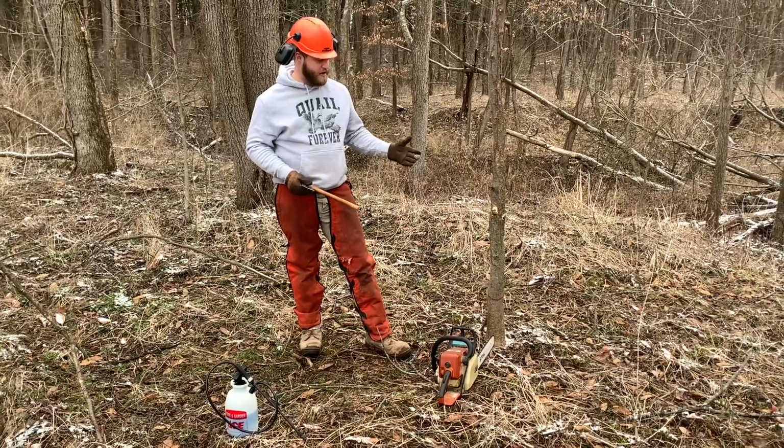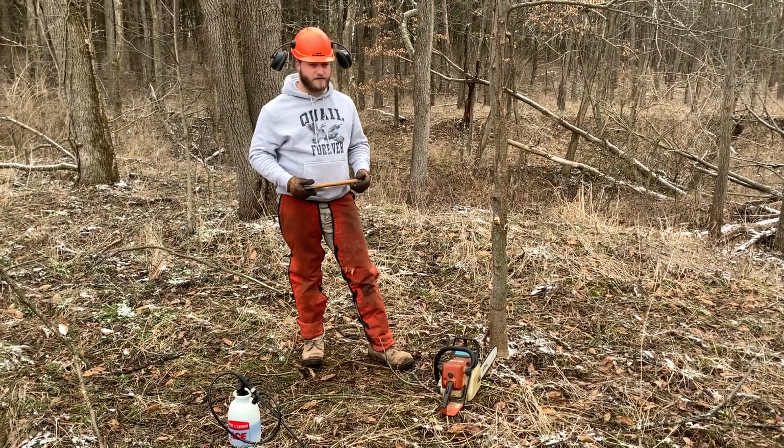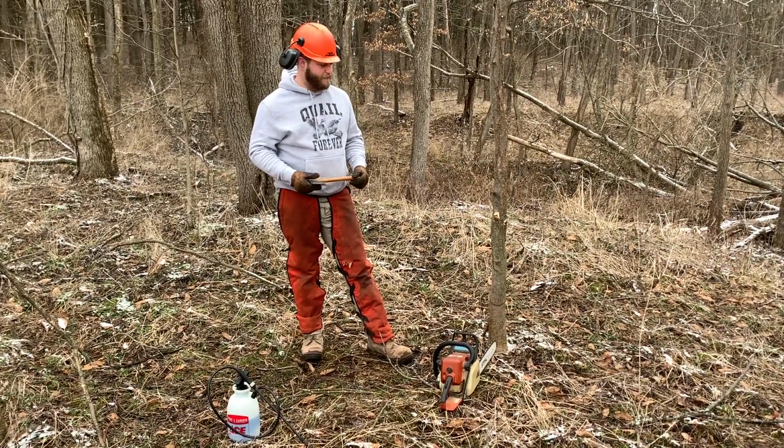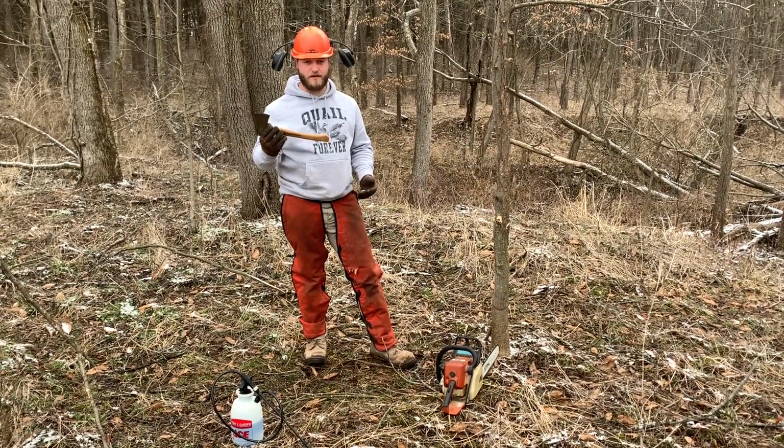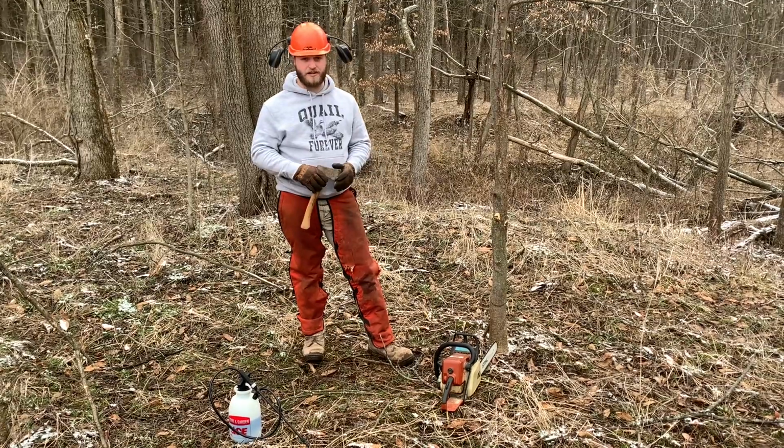As you can see here, this is actually a tree that I hacked and squirted a few weeks back. The way that you do hack and squirt is you can simply take a hatchet and then squirt chemical into each cut you make.